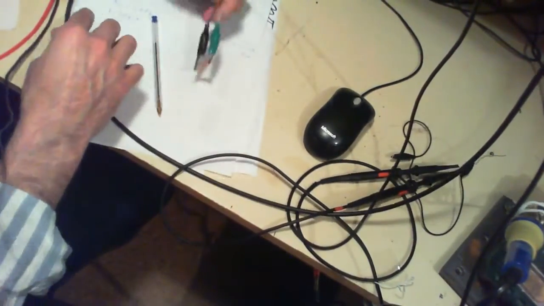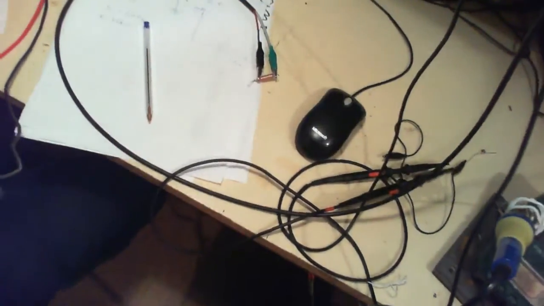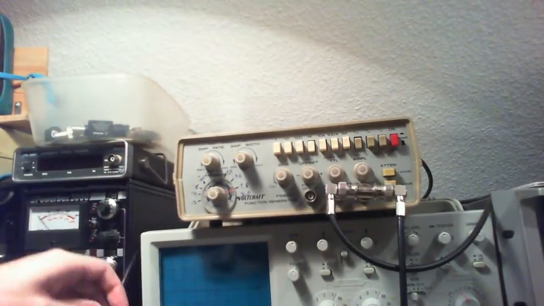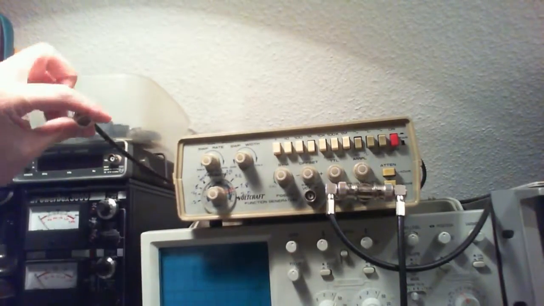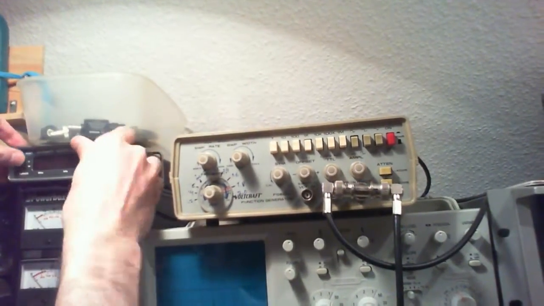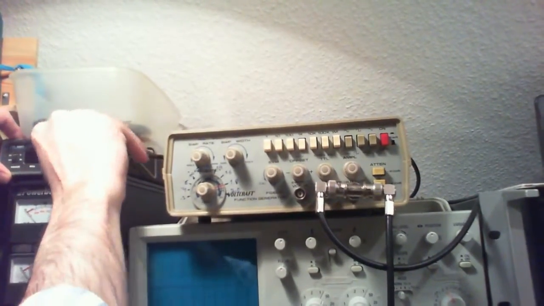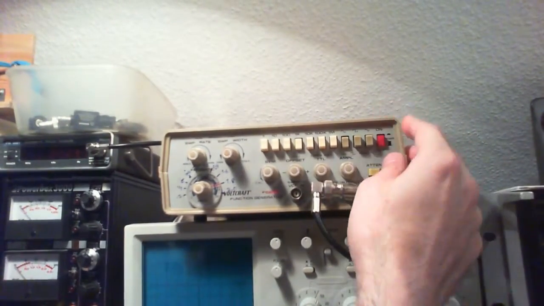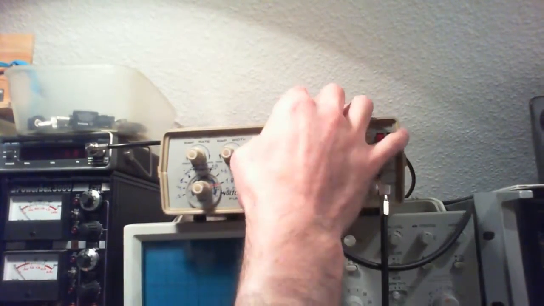And then the oscilloscope, and I connect this thing over here, so I can read the frequency on this counter. Okay, and this is the signal generator.